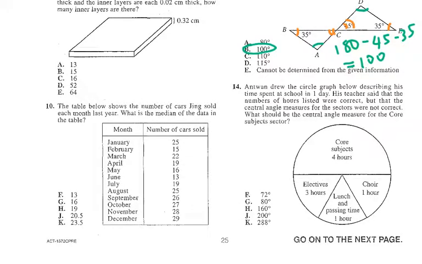For 14, basically, it's still a ratio question. Altogether, we have 9 hours, that's 360 degrees. And for the core subject, it's 4 hours. It will be x degrees. You do the cross multiply. Then the answer will be 160.